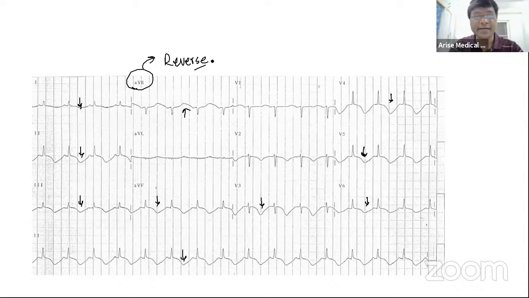In other leads, if there is an upright T wave, you will have T wave inversion in AVR. If you have T wave inversions in other leads, you will have an upright T wave in AVR. So it is always reverse. So this is the ECG of subarachnoid hemorrhage with T wave inversions.